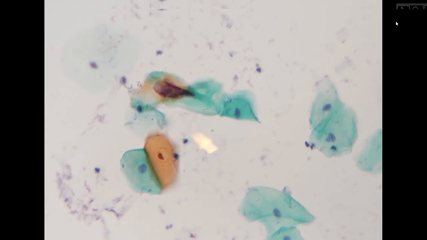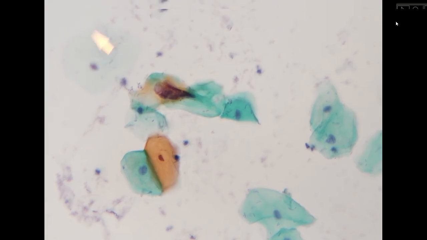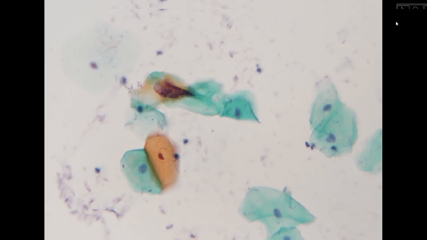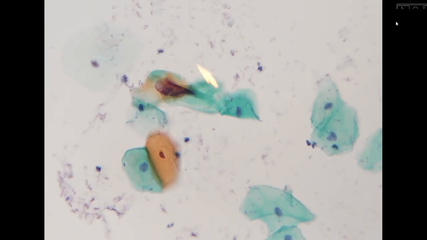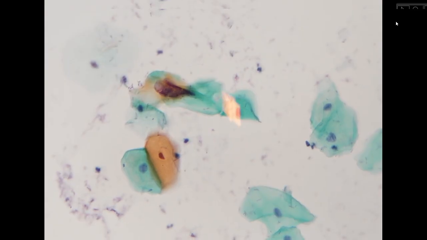This is the only cell that looks maybe atypical in this specimen. At that time when we saw the specimen, we debated whether it's ASCUS or negative. Then we decided to call this negative. At this moment, we reviewed it again.